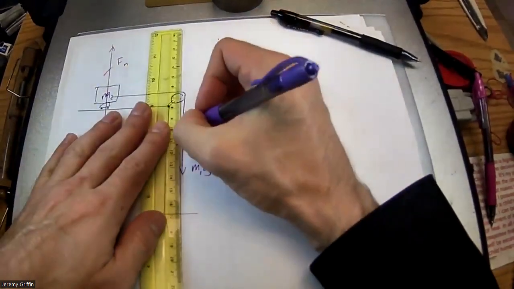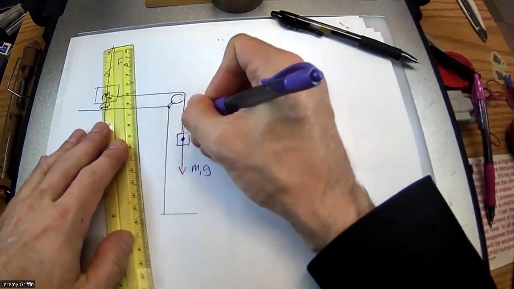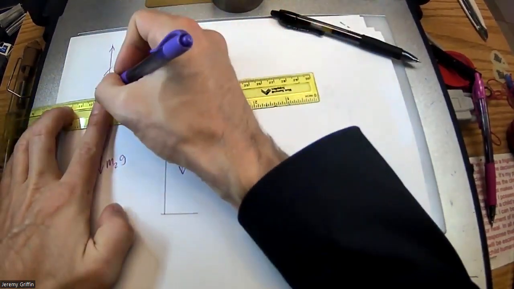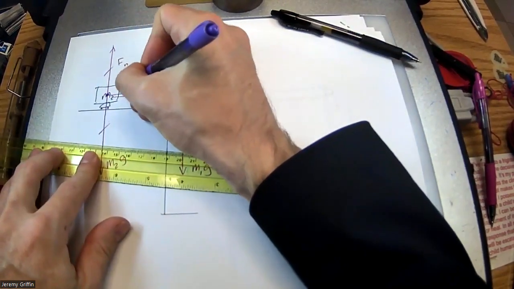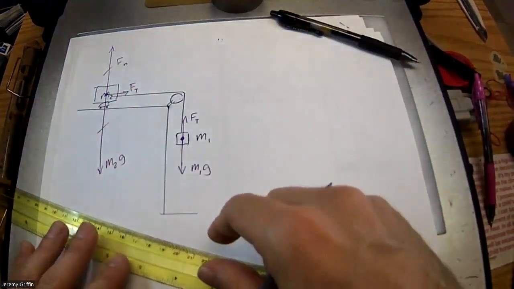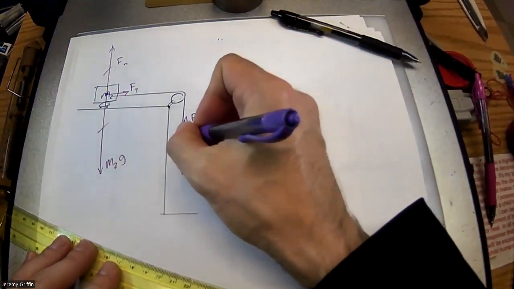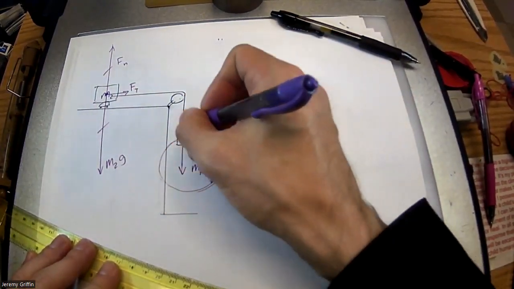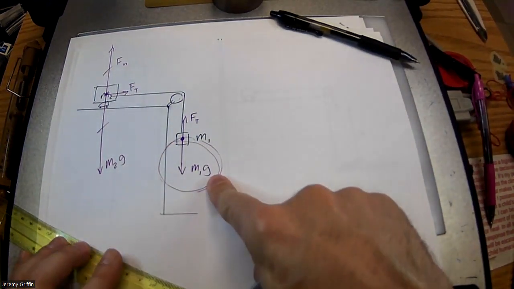There's also a tension force, F sub T. But that's just internal to the system. All it's doing is holding the system together. The only force that's acting as an external force that is going to drive the system to move is the weight of M1.